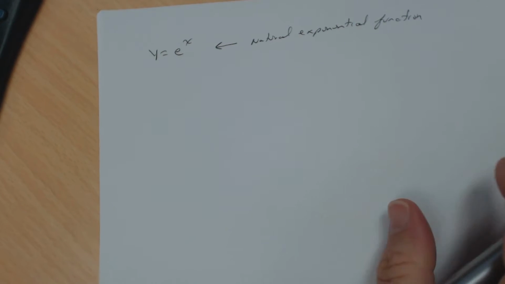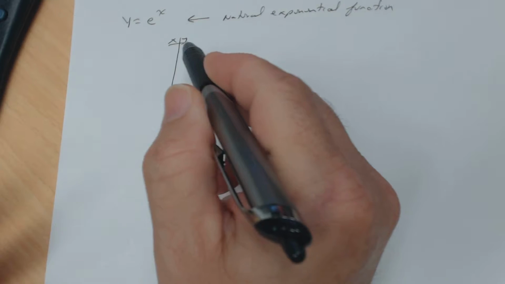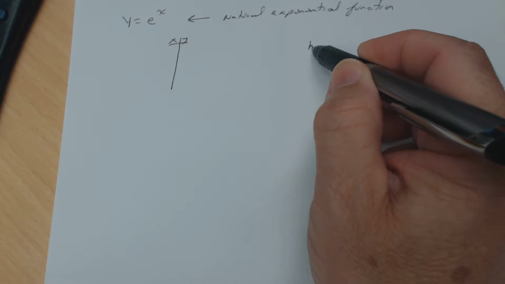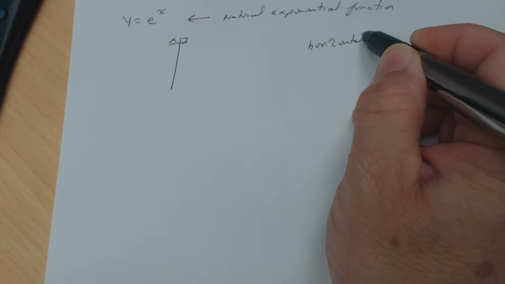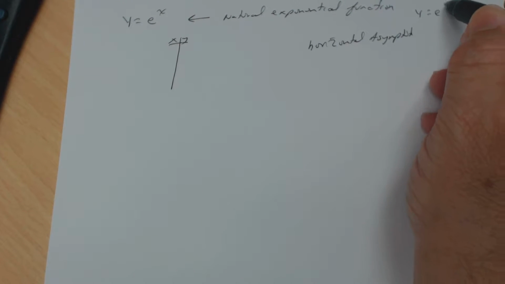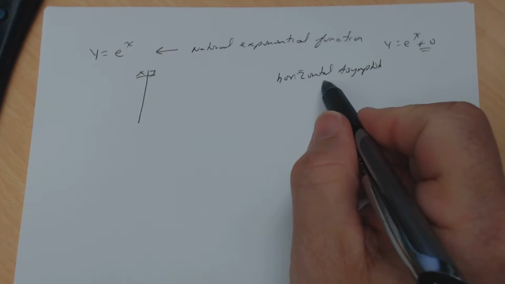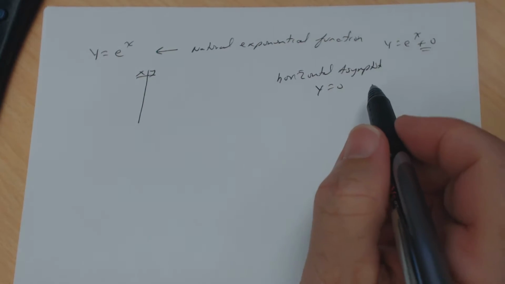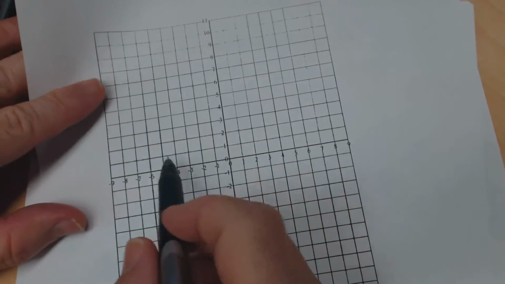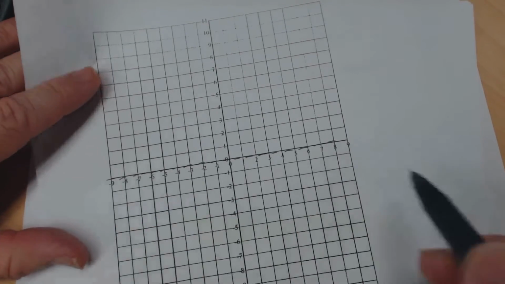All right, so we're going to use a t-table, and just like the previous lesson, remember the horizontal asymptote. So y equals e to the x. Since there's no constant there, that's understood to be a 0. So your horizontal asymptote is y equals 0. I'm going to do the horizontal asymptote first. So that's your x-axis. Y equals 0 is the x-axis.